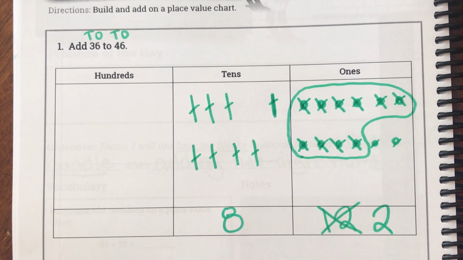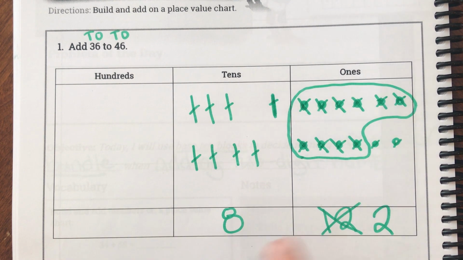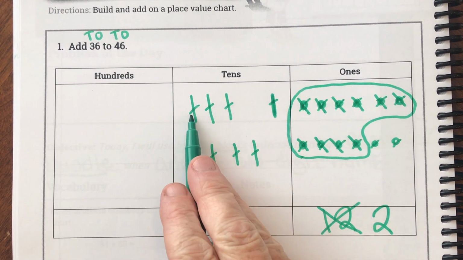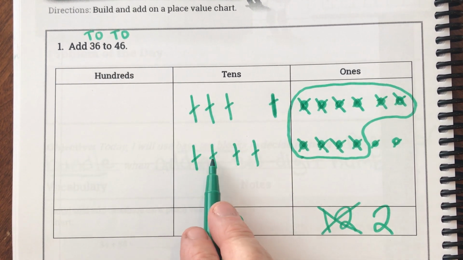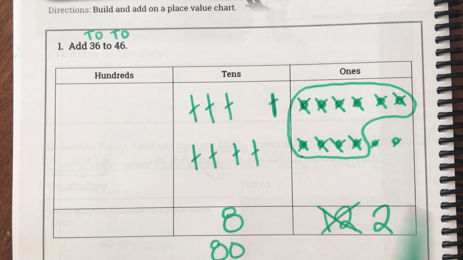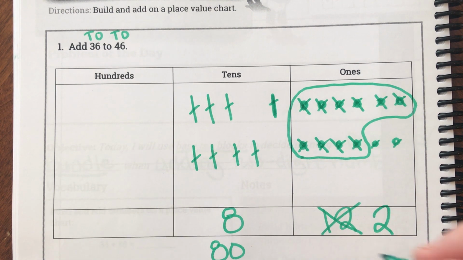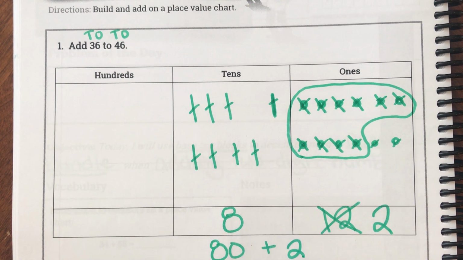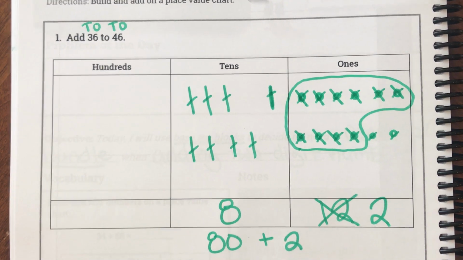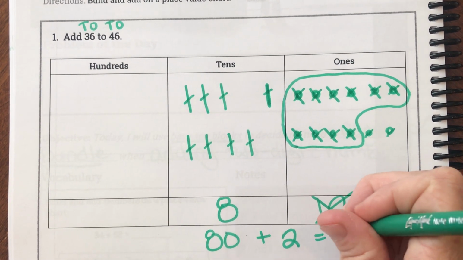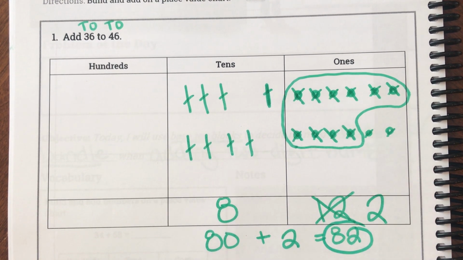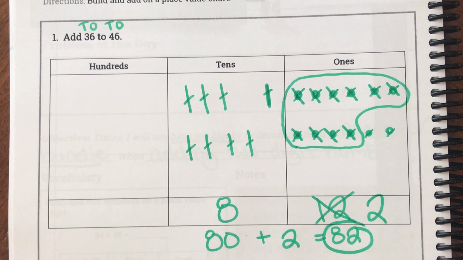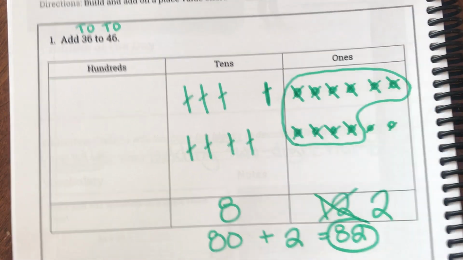So what do we have then? What is our answer? Well, 8 10s is 80 because 10, 20, 30, 40, 50, 60, 70, 80. So 8 10s is 80 plus 2 1s is 2. So our sum is 80 plus 2, which equals 82. And we had to regroup right here to make that happen. Okay, let's look at our next problem on page 204.